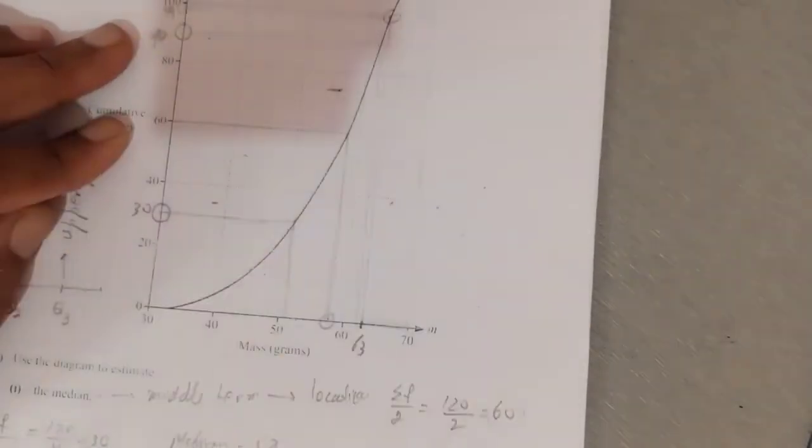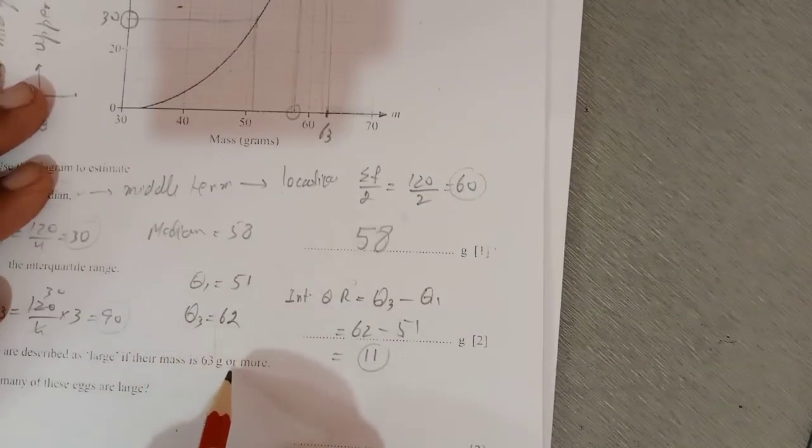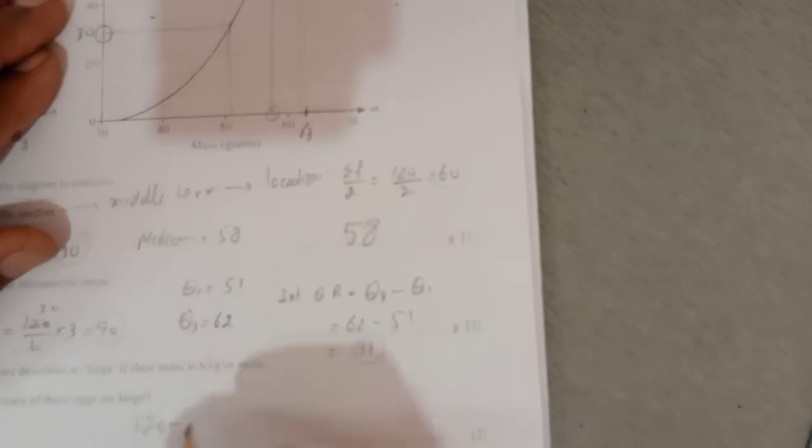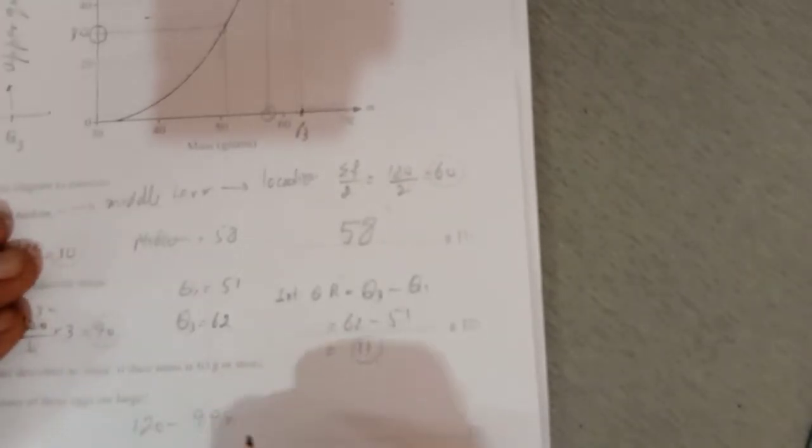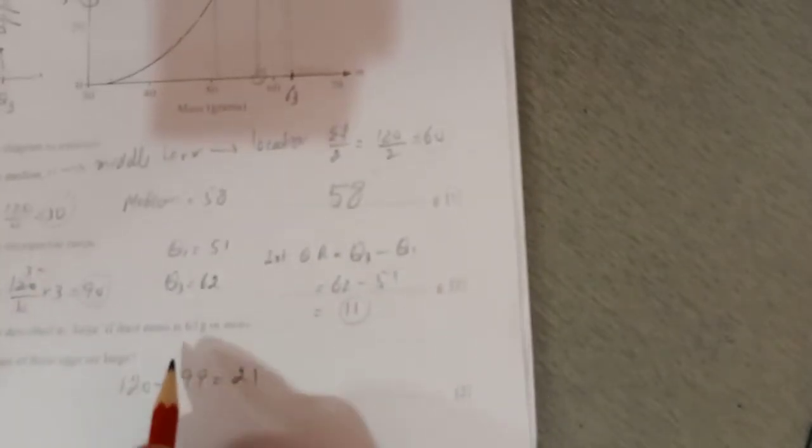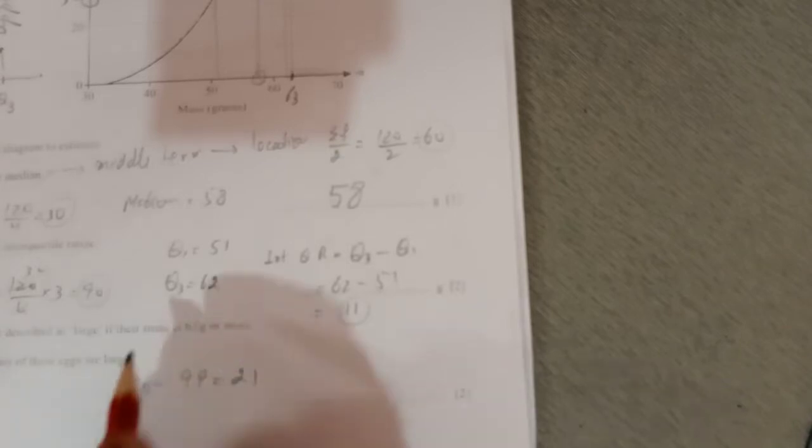As it is said, mass is 63 gram or more. More means the above part. You have to take this portion of the cumulative frequency axis. So this part has value equal to, how can you find it? 120 minus 99. The answer over here is what? 21. So 21 eggs have the mass 63 or more. So in this way, when there is more, you have to move in the upward direction. To find this portion, you have to subtract this answer, which is over here 99, from 120.